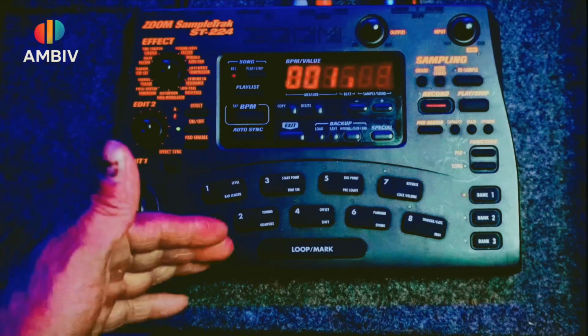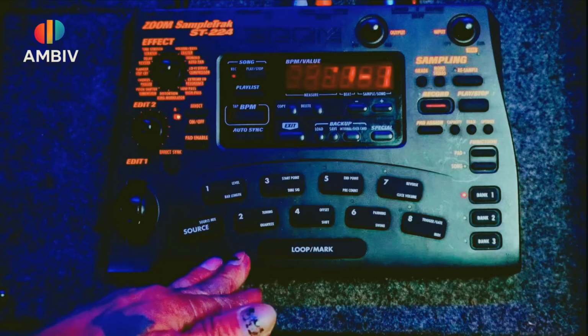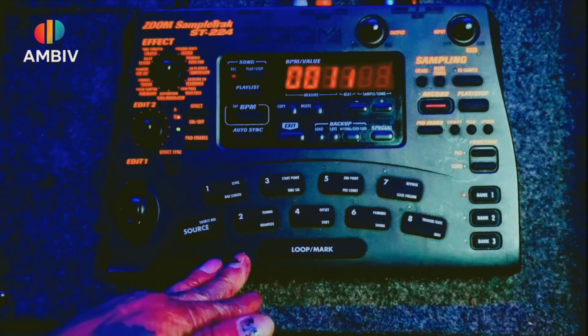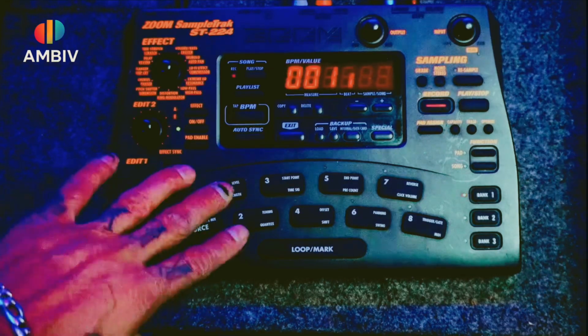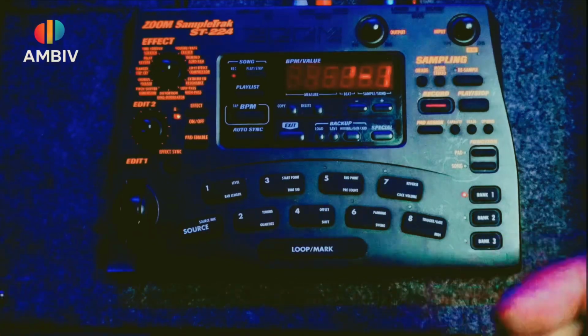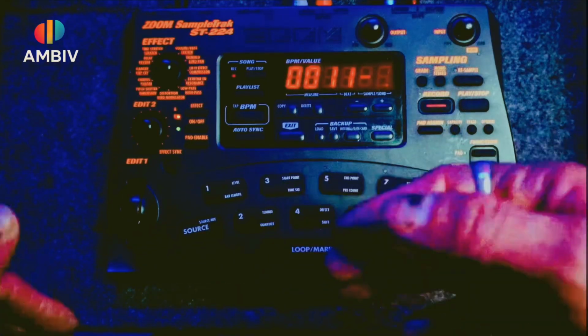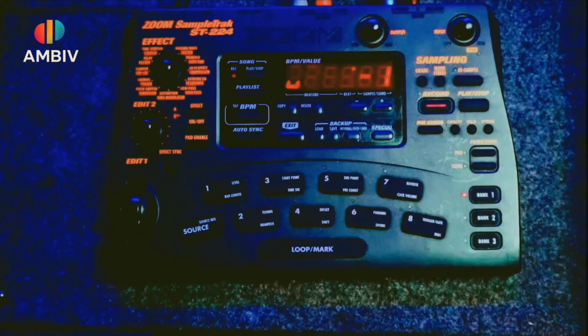It's not touch sensitive, and I would say that the accuracy of the pads is not that of a drum pad machine, right? So chopping drums into here is not as practical when it comes to the playback and the triggering, even though it does have some pretty cool triggering concepts.